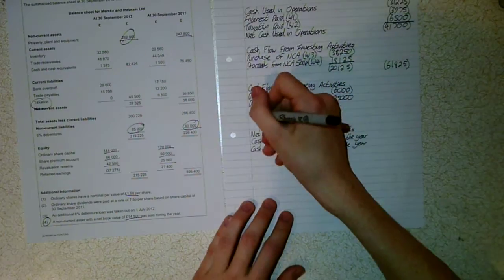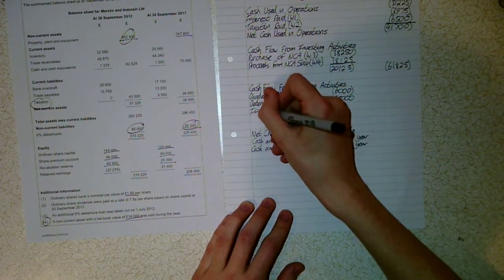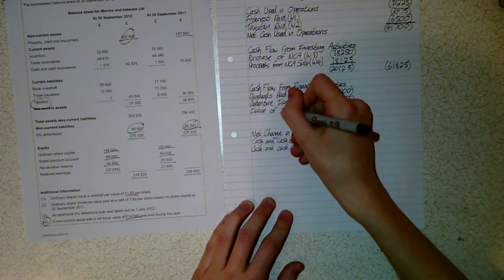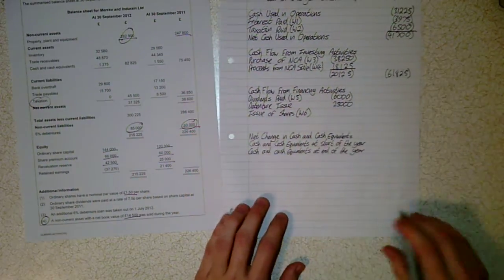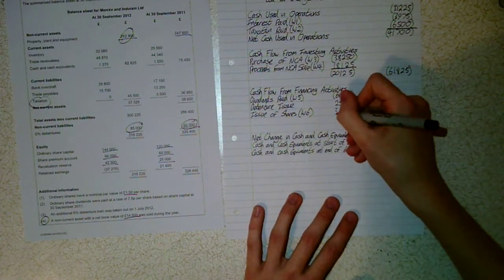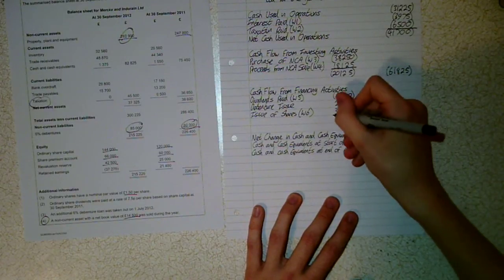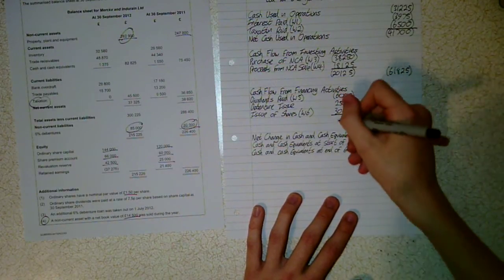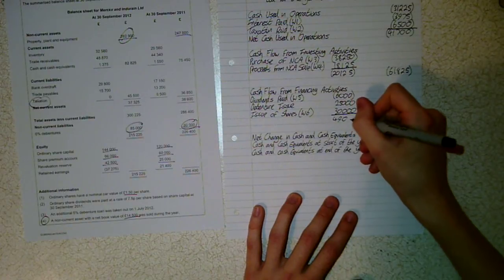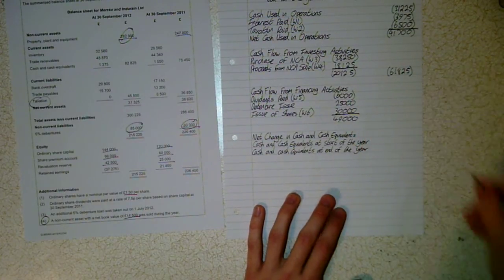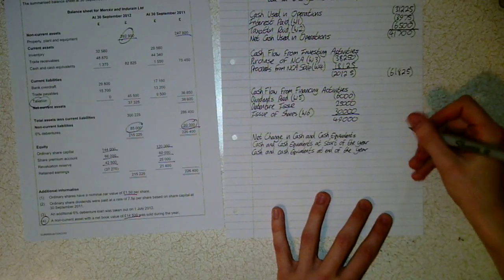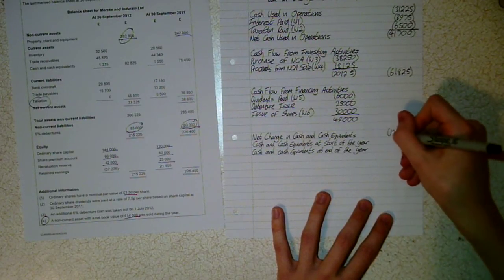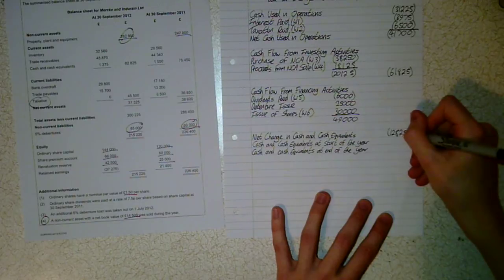So, issue of shares. W6, so our final working, and we received £30,000. Gives a net cash in from the financing activities of 49,000. So I'm just going to add them two together, and I'm going to get negative 12,825.